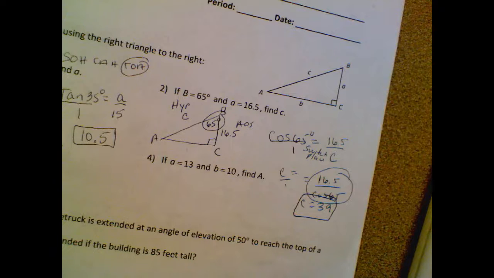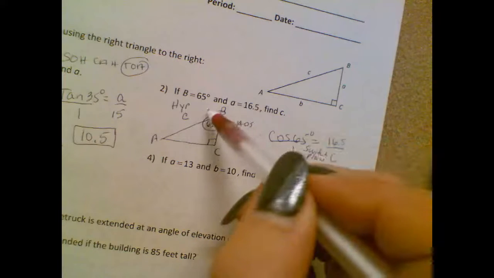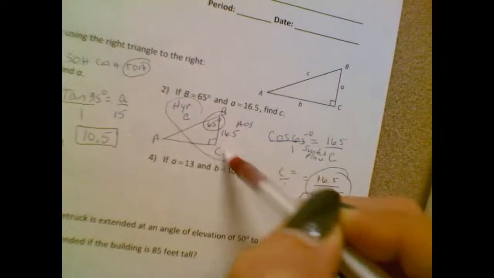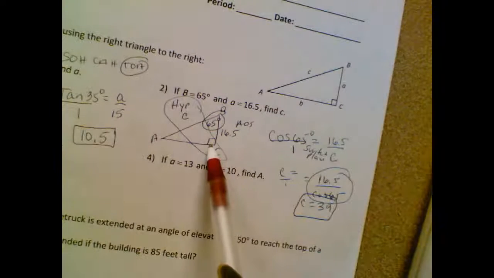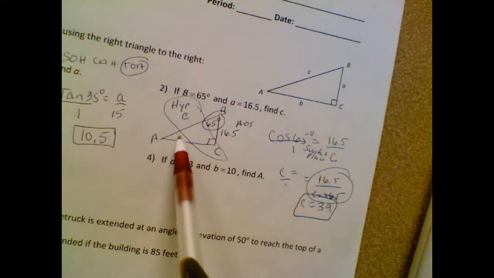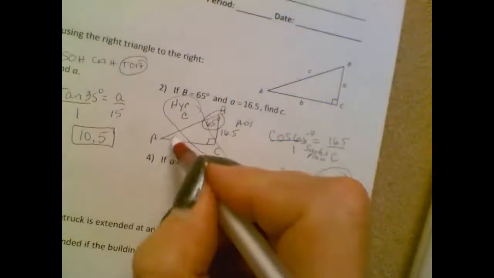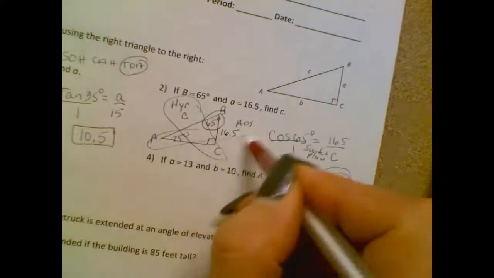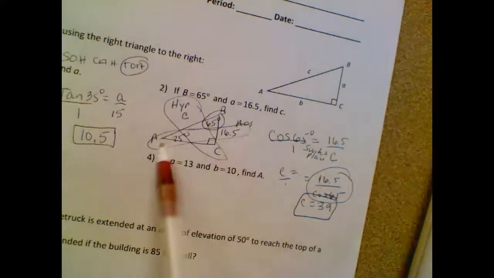Do you guys know that you could do law of sines on this one? See this right here? You could do C over sine 90. You could figure out this angle right here, which would be 25, and you could do law of sines right here. If you guys wanted, you get the same answer.